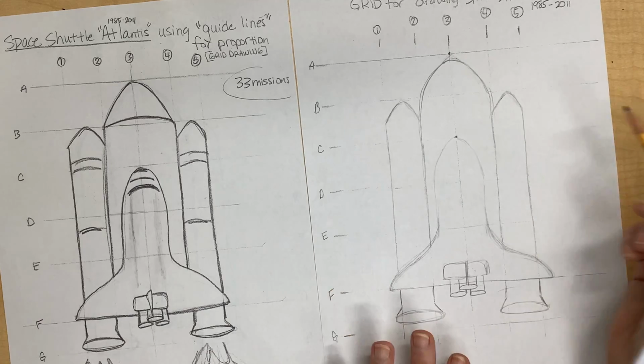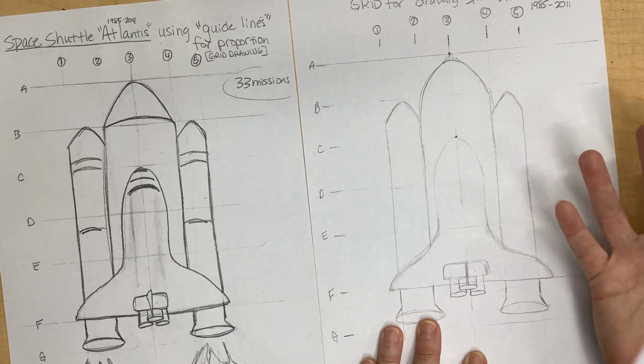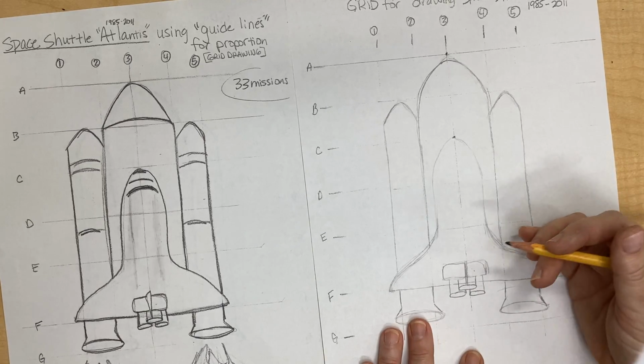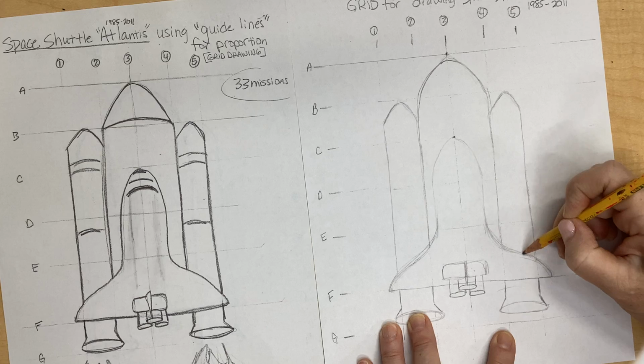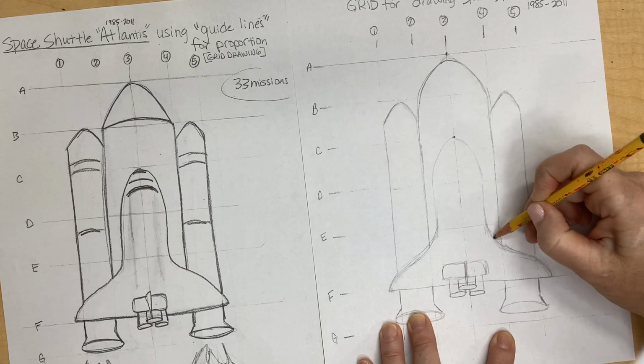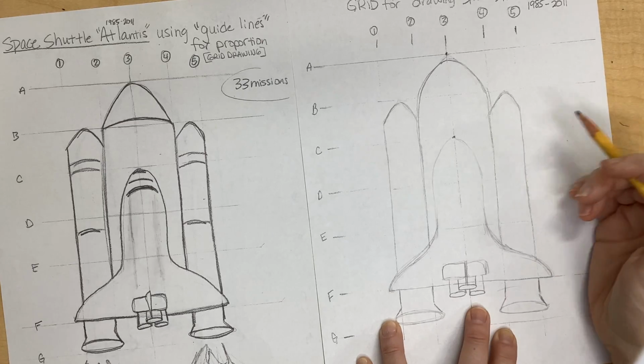So now we go in and we add some details. Well, first I would say let's darken up the lines that we like. If there's anything that we want to adjust, we could adjust that and erase lines we don't like.